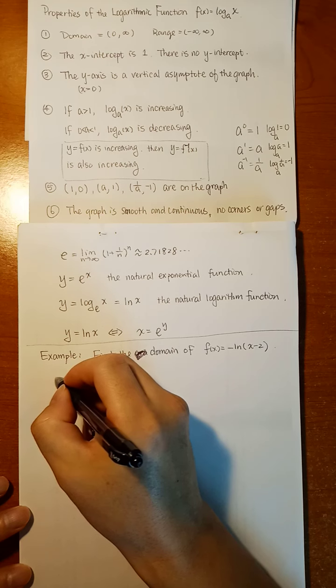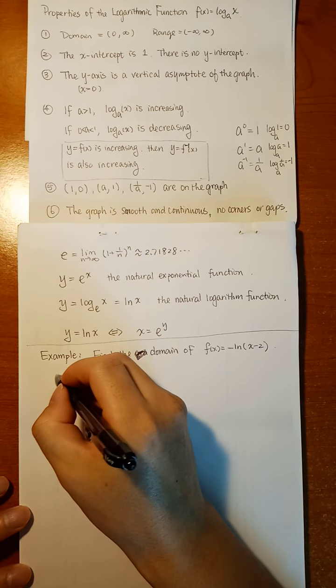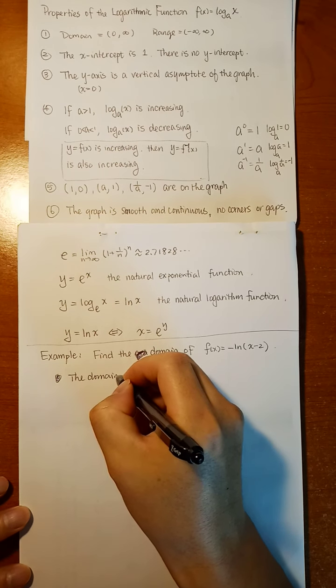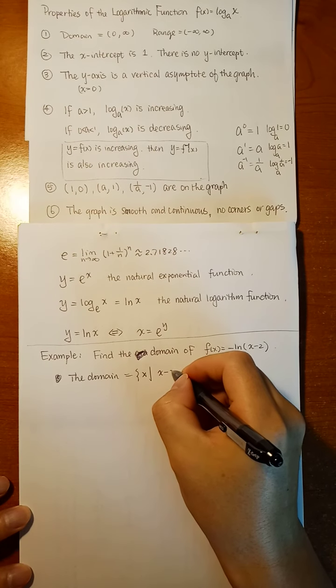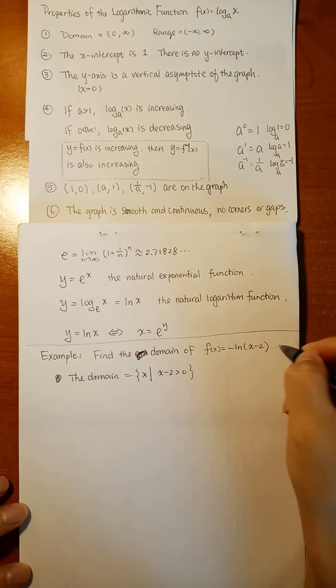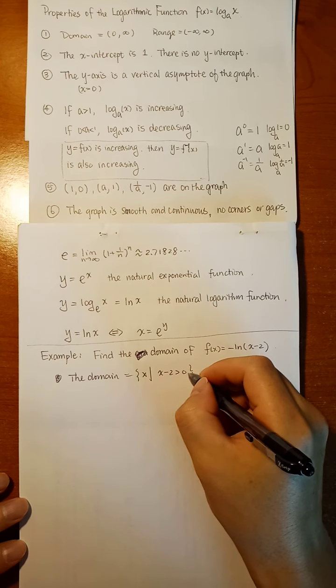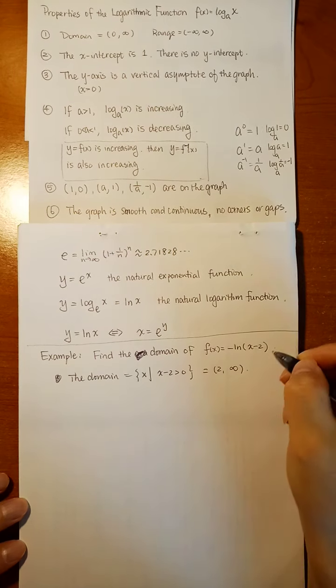The domain is a set of all real numbers so that x minus 2 is positive. Okay, so x minus 2 positive, x is greater than 2, so it's from 2 to infinity.